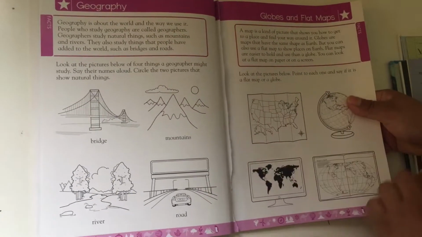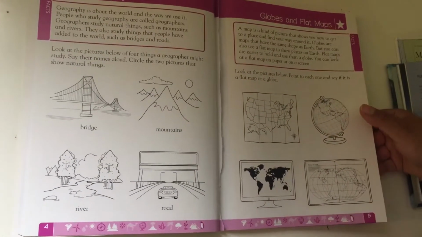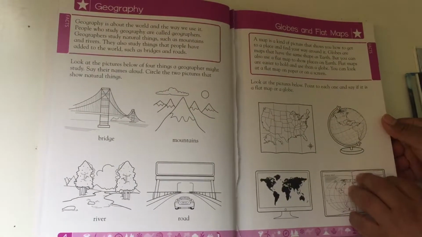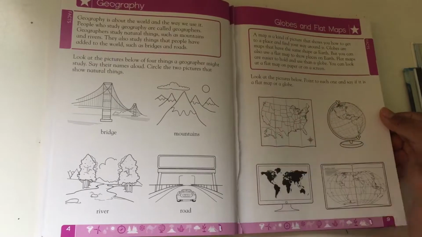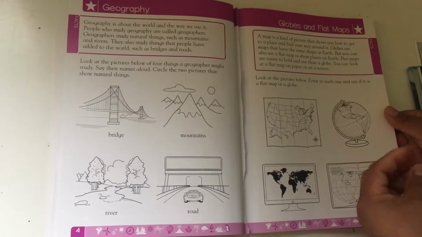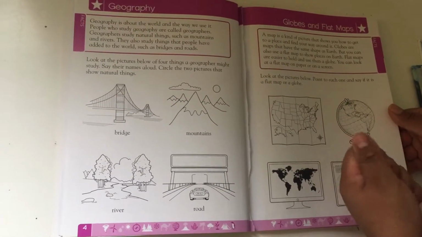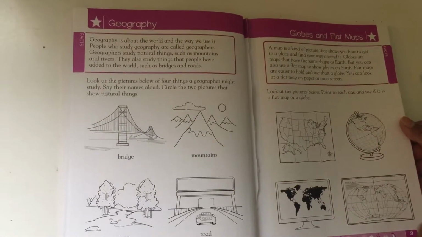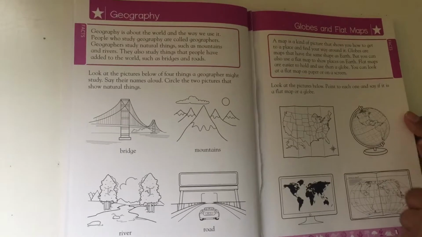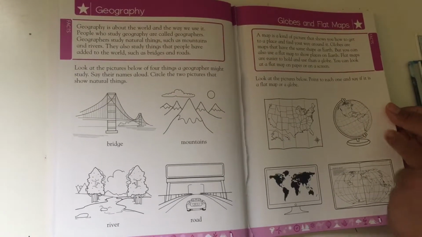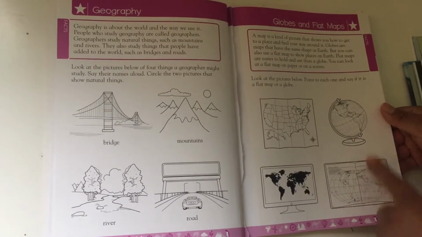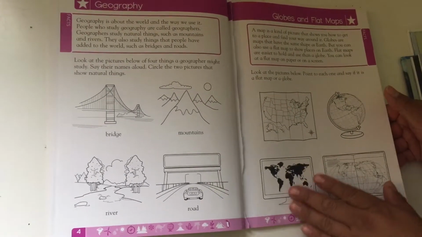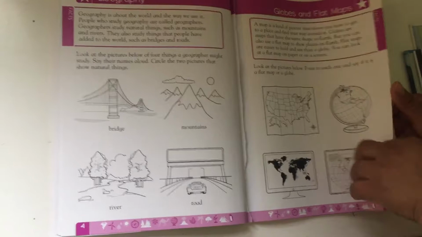And over here, I introduce maps and how they could help us find our way and places in the world. For tactile learners, I introduce a globe that has bumps and depressions and elevations. Then they have to tell me, well, which one is most like the globe? They have to circle this one and this one, and which one is most likely a flat map. Obviously, they would do that, right?